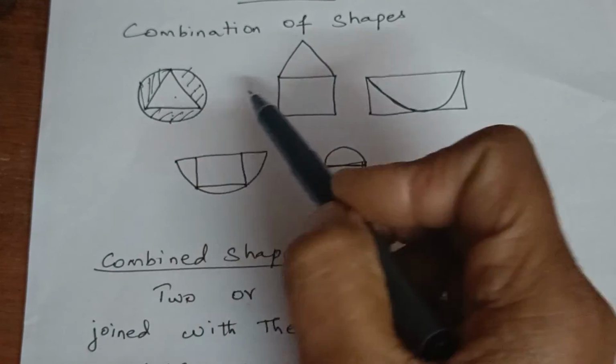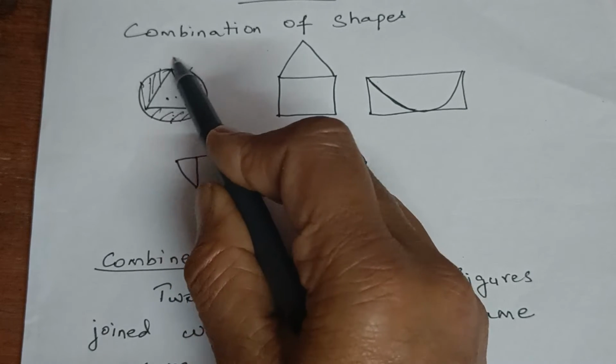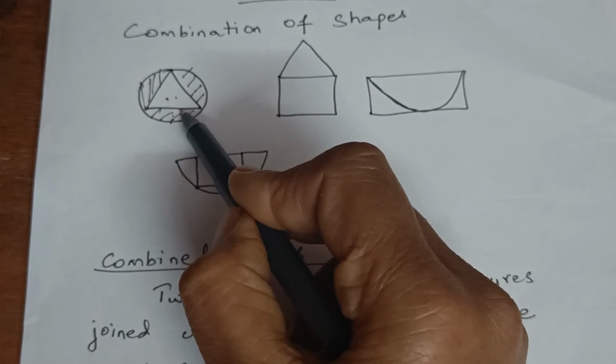When one figure is drawn inside the other, it is the larger area minus the smaller area. We have to subtract the two areas.